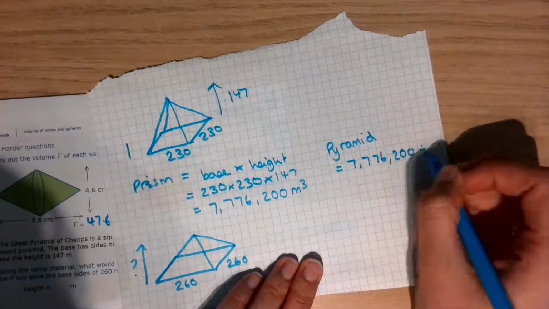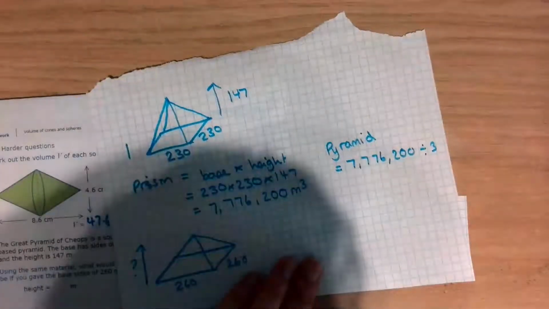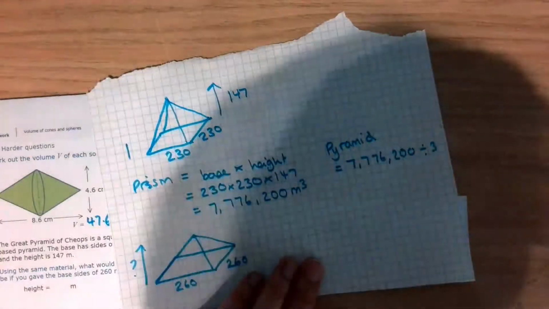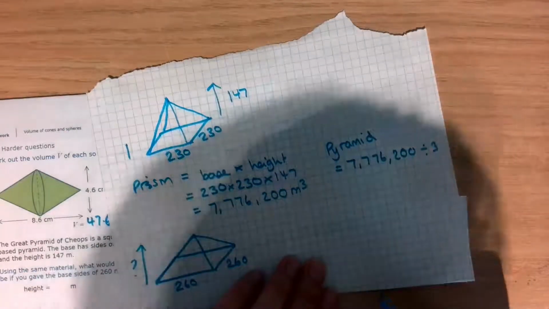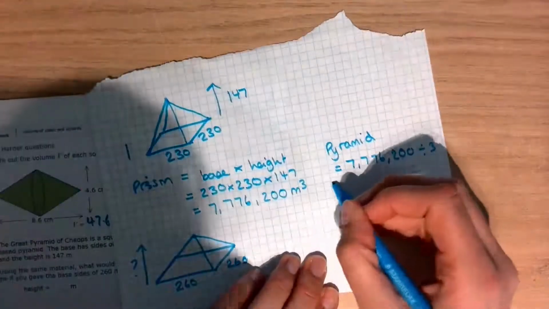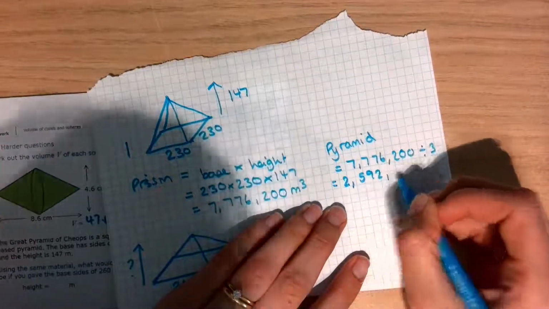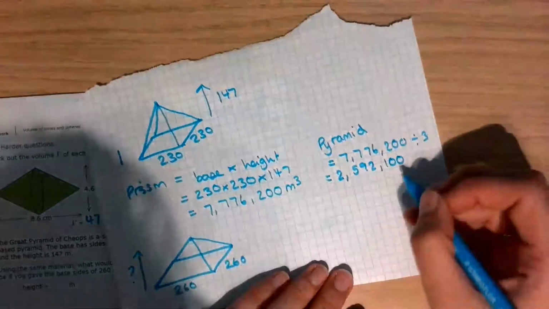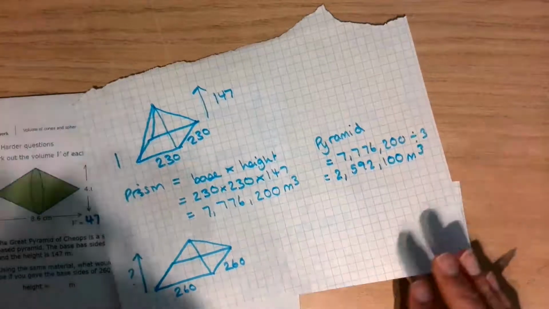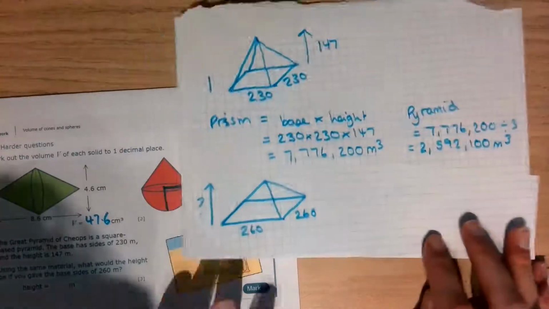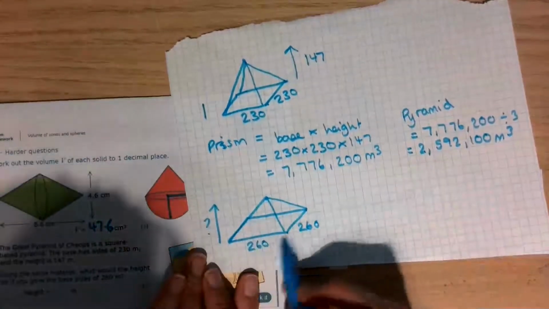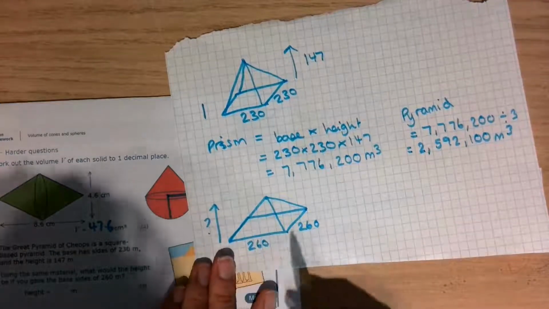That gives 2,592,100 metre cubed. Still massive, but not quite as massive. So we've spread out the sides of the pyramid, which means that it's going to be shorter.